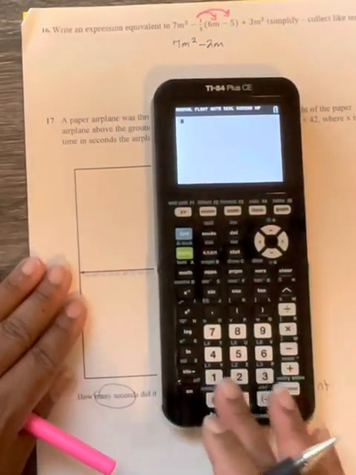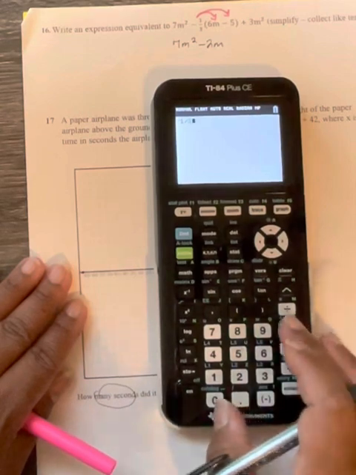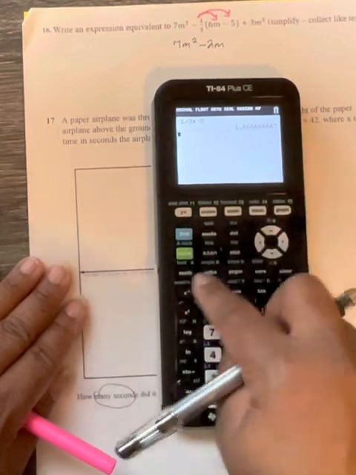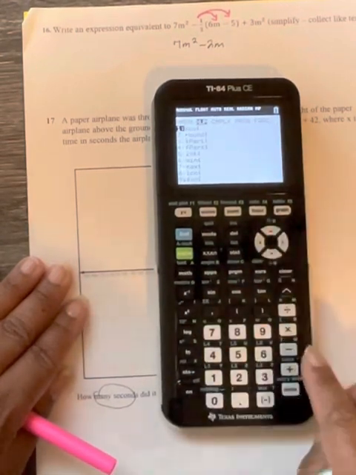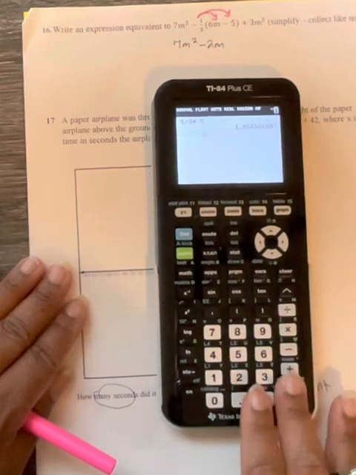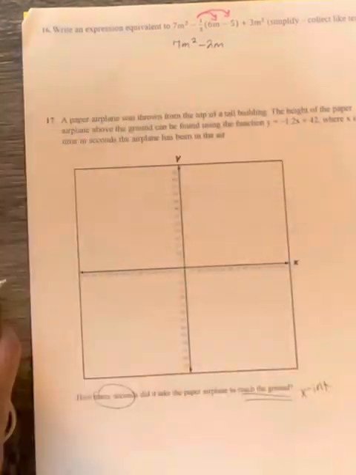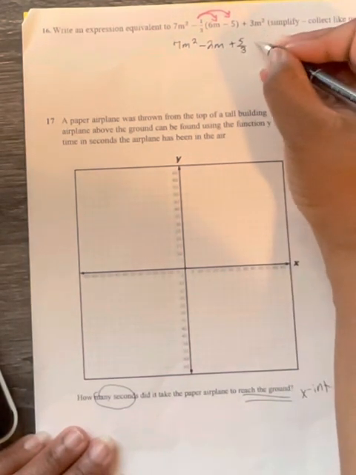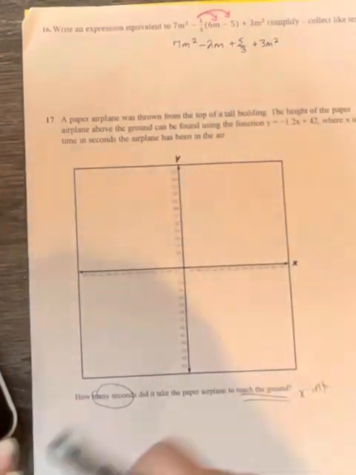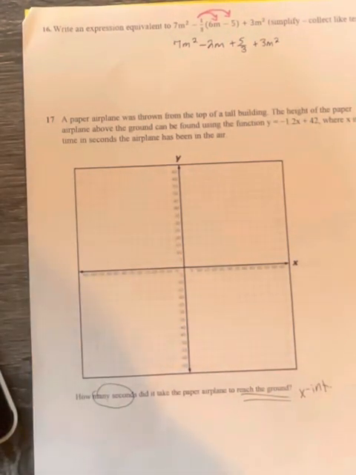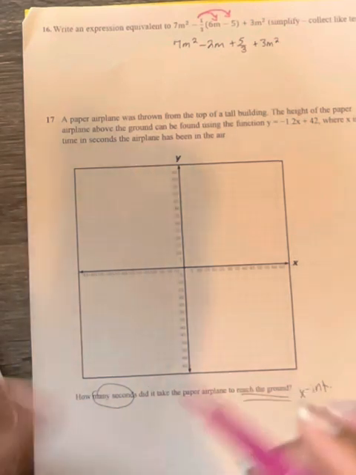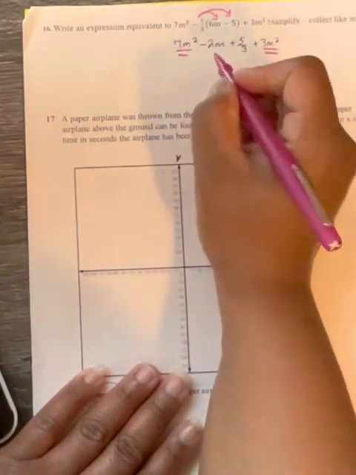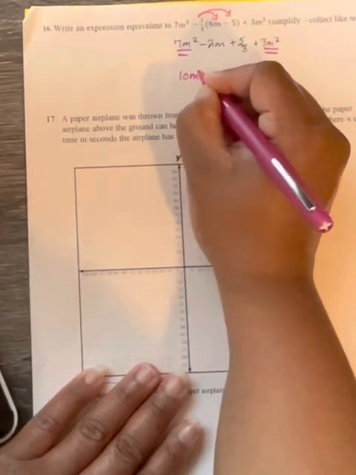Then we're going to do negative 1 over 3 times negative 5. And of course, this gives us a decimal. We can change it to a fraction. So that gives us 5 over 3. So this becomes plus 5 over 3. And then bring down the plus 3m squared. Now it's just about combining like terms, right? This is not multiplying, so all we're doing is combining them, meaning add. So this is 7m squared, which goes with 3m squared. Combine them, 7 plus 3, to give us 10m squared.